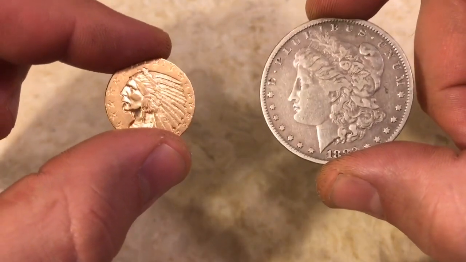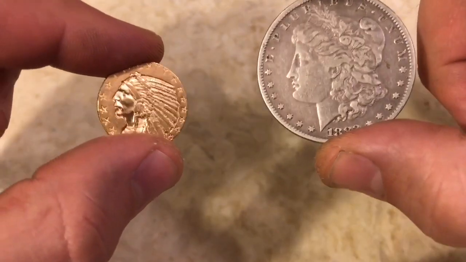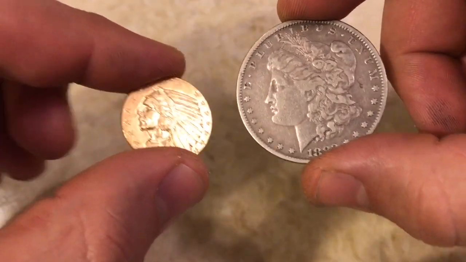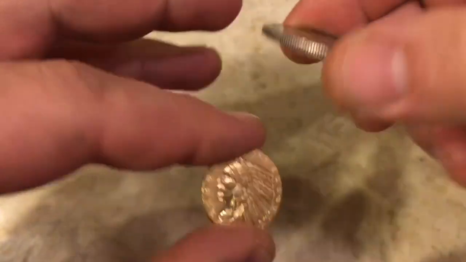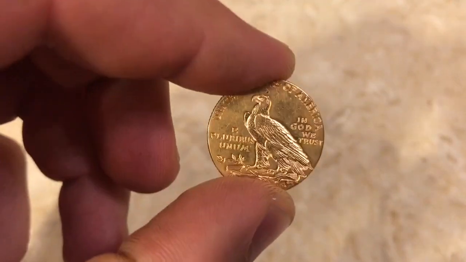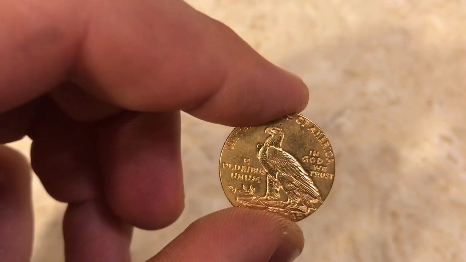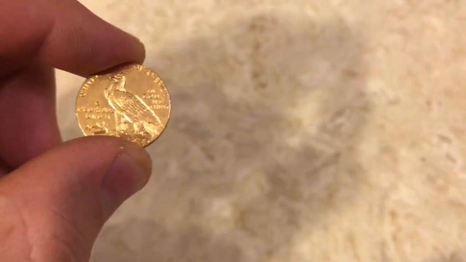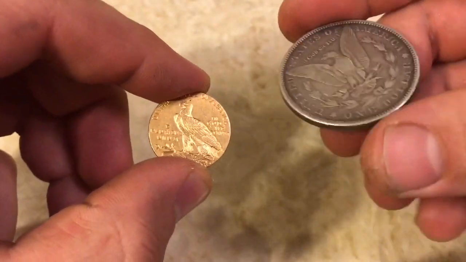So the second misconception is that there is not enough gold and silver to be used as money. Hold on one second. Let me just reverse these for you. I'll show you the back. I love this little $5 Indian. There you go. Sorry about that.